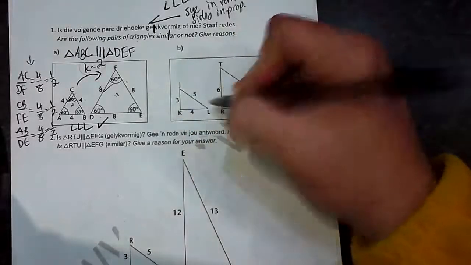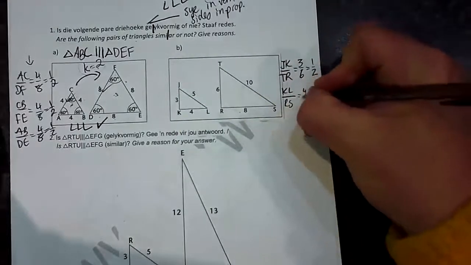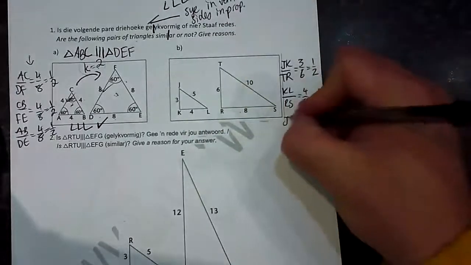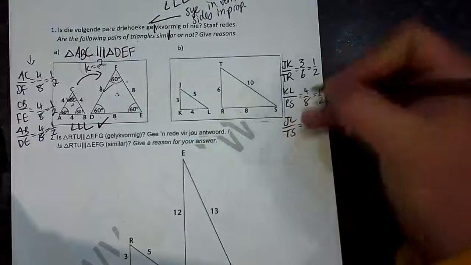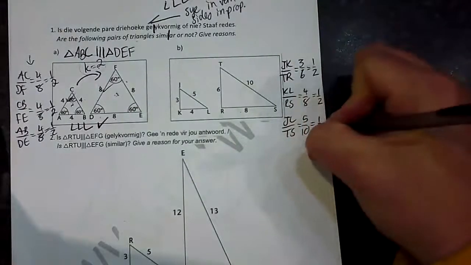Okay, so hierdie sy is die helfte van die lengte van hierdie sy. KL op RS geef my 4 op 8 en is definitief ook 'n half. Okay, so JL en TS. JL op TS must also be 5 over 10 gives me a half.